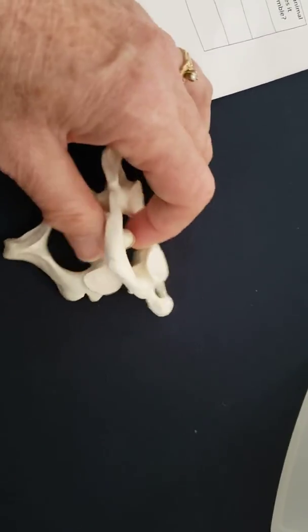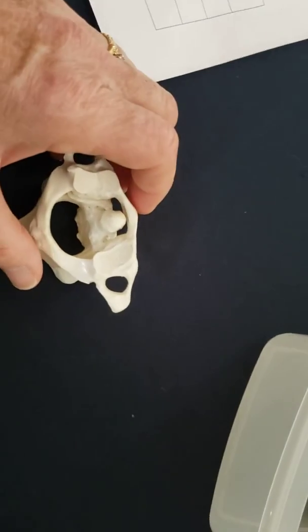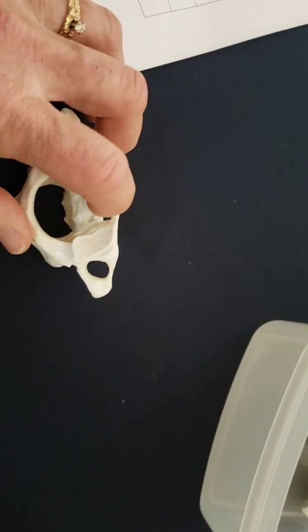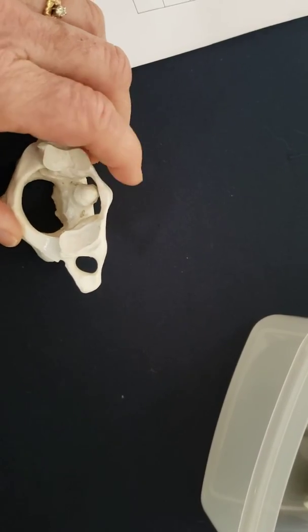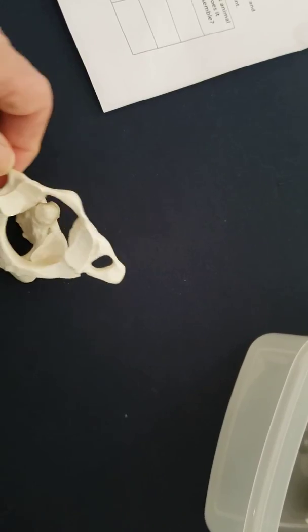And if you put C1 and C2 together, like this, it begins to make sense. The odontoid process projects upward into this region right here of C1. And C1 rotates on C2 like this.